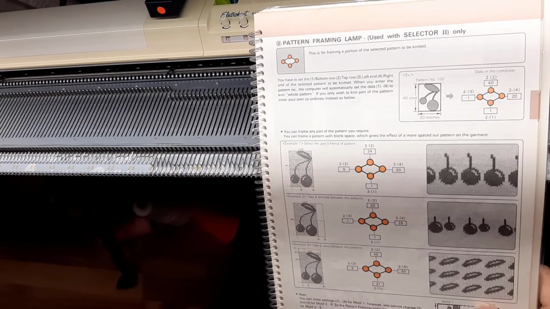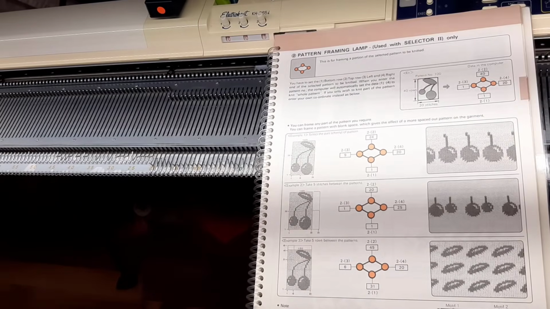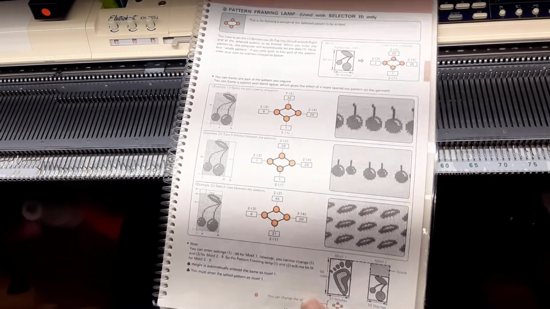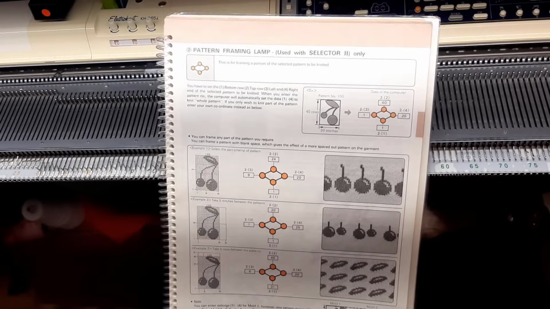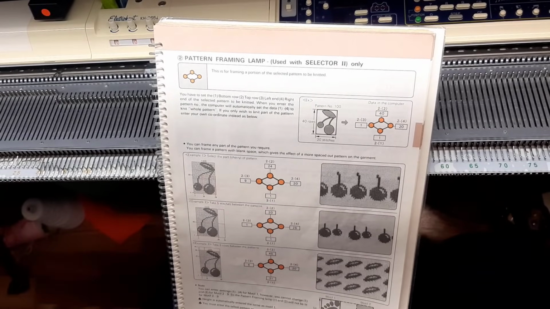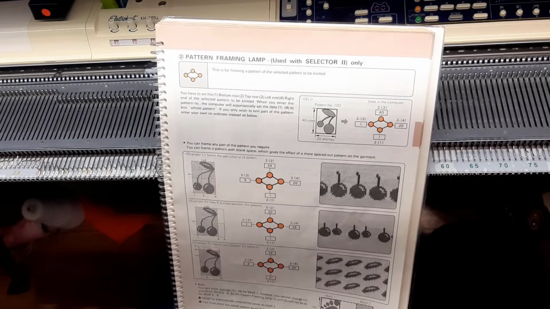Pattern framing lamp used with selector 2 only. Okay, that needs its own video. So we are discussing the pattern framing lamp, use of selector 2 only. This is for framing a portion of the selected pattern to be knitted.